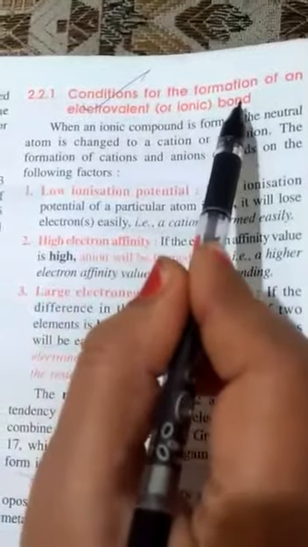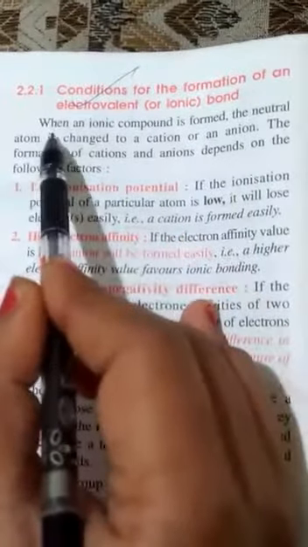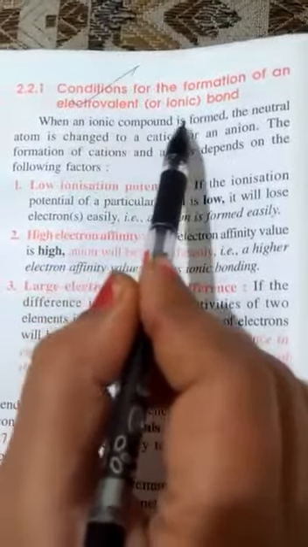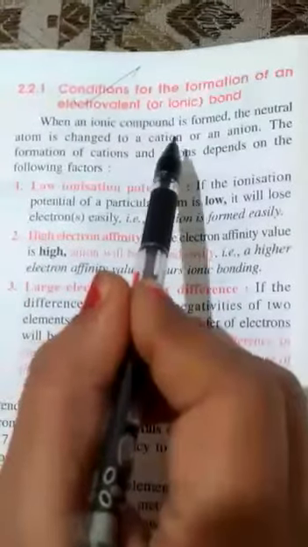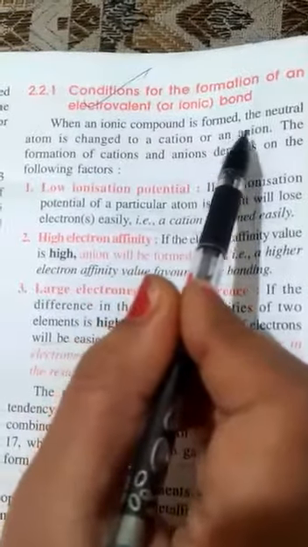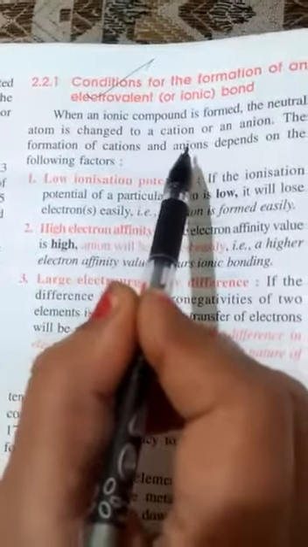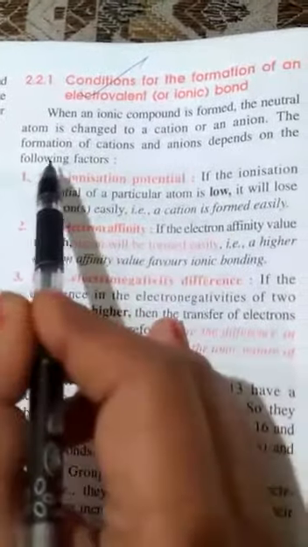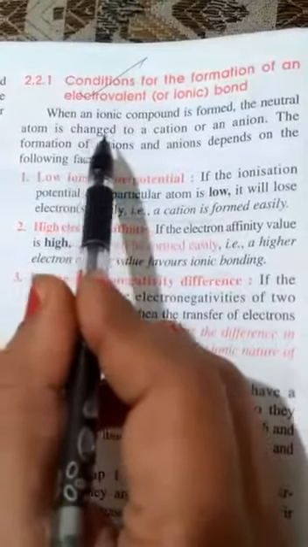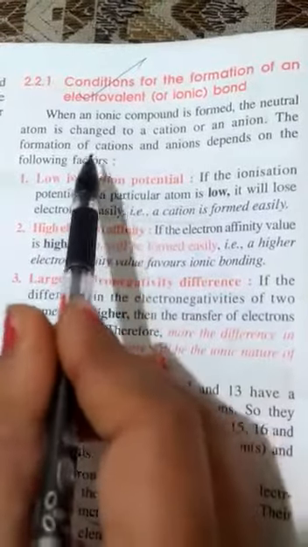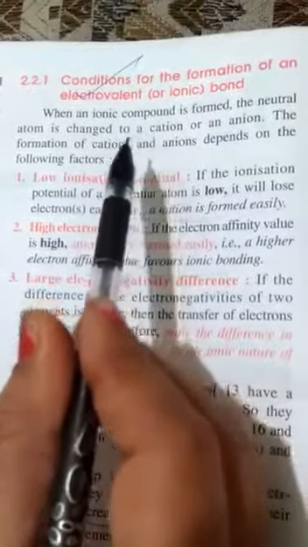Next point: conditions for the formation of an electrovalent or ionic bond. When an ionic compound is formed, the neutral atom is charged towards a cation or an anion. The formation of cations and anions depends on the following factors. Here we will see some factors on which the formation of the compound depends.